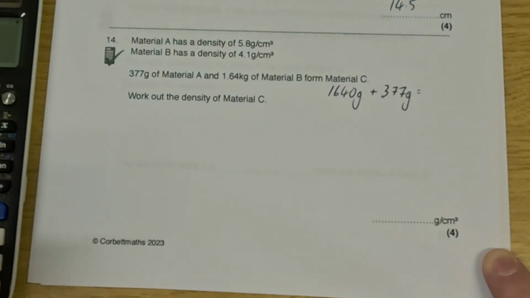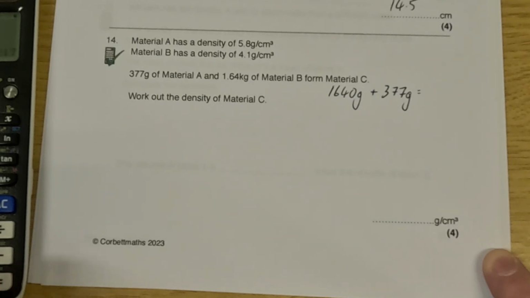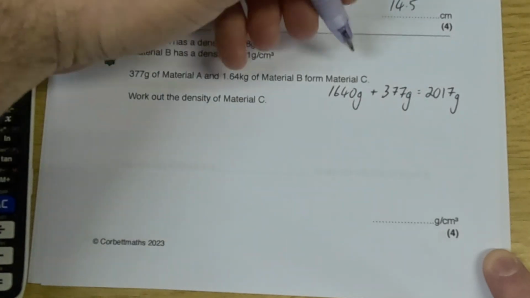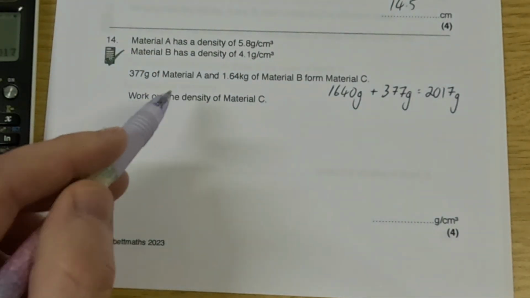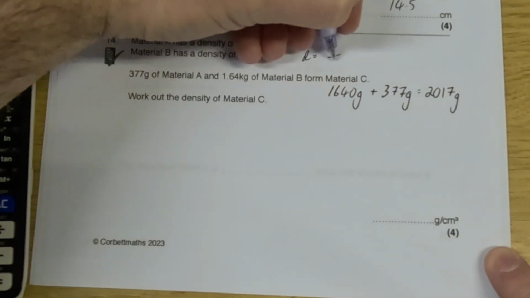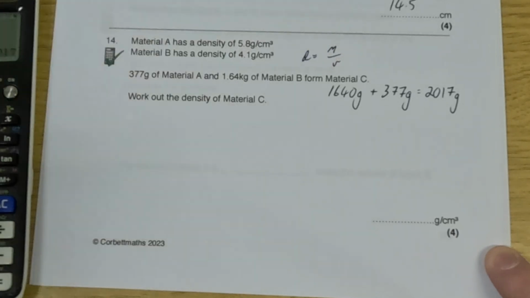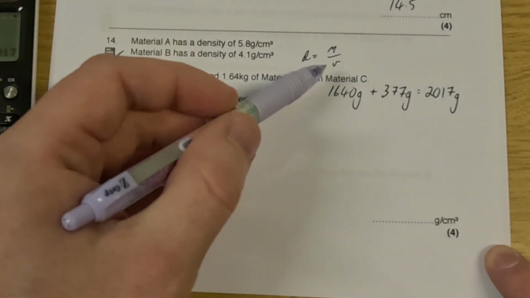377 plus 1,640 is equal to 2,017 grams. So that's the mass of material C. Now we want to work out the density of material C. Remember that density is equal to mass divided by volume. We know the mass of material C, we just need to find the volume of material C.